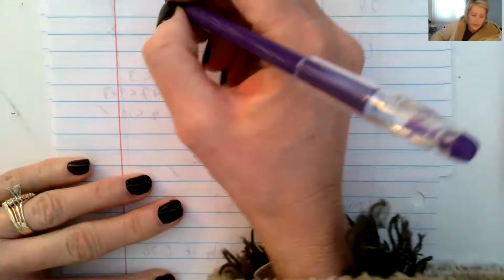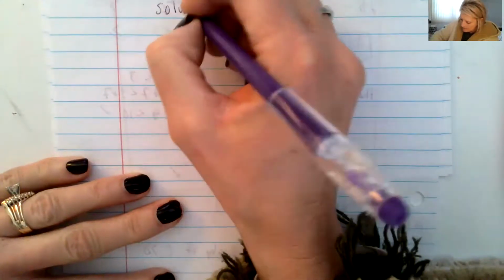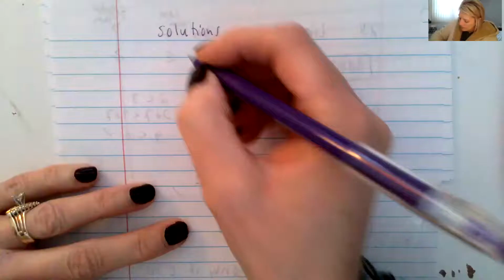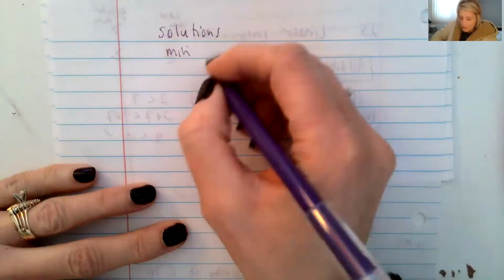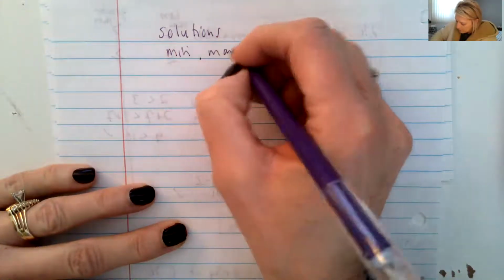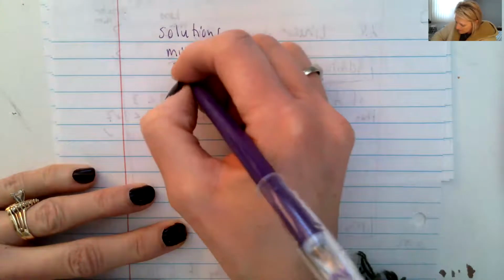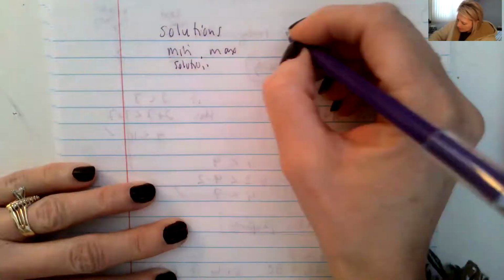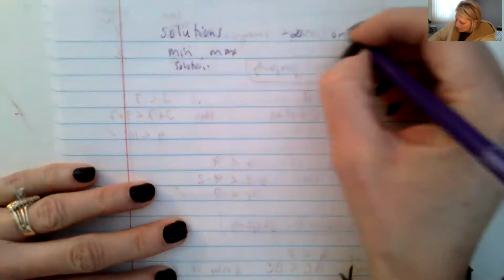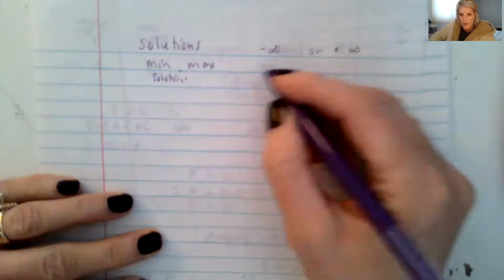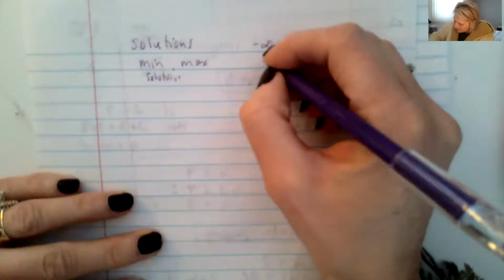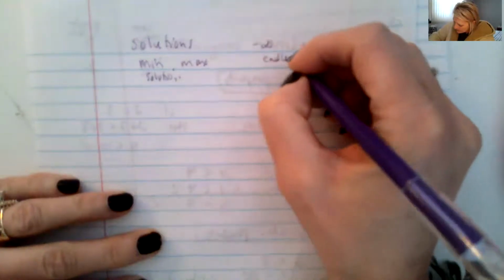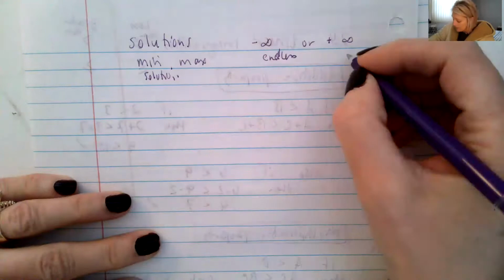The other thing I want to stress is when we get our answers, our solutions are always going to be our minimum solution, comma, our maximum solution. We're going to use negative infinity or positive infinity to show where it's endless in the negative direction or endless in the positive direction.